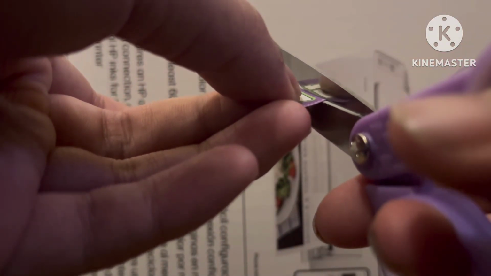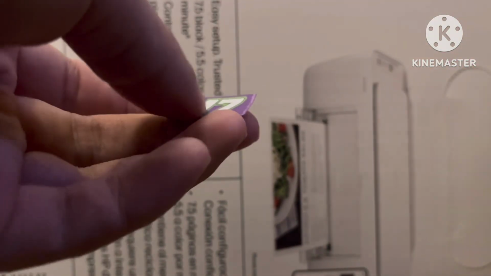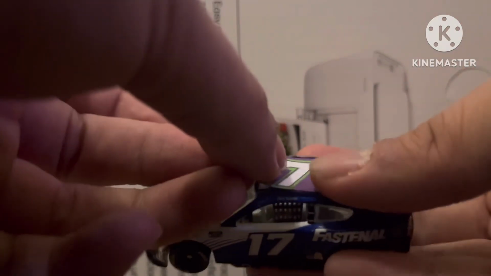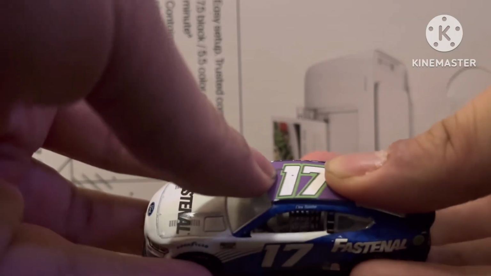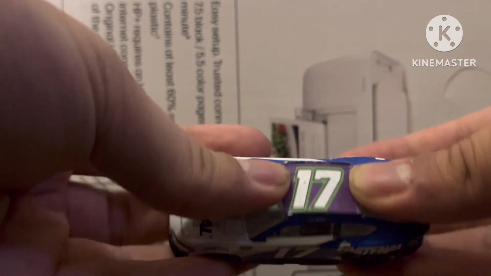Do this side. There we go. Now we just check here. Yeah, it looks pretty good now. So basically, trim down the sides. So trim a bit here and trim a bit there and it should look something like this. So yeah.